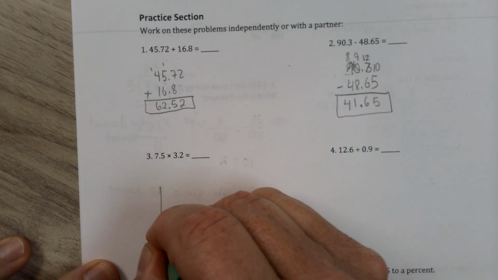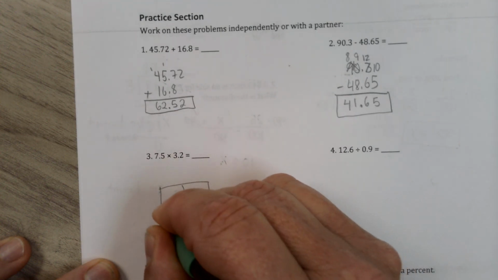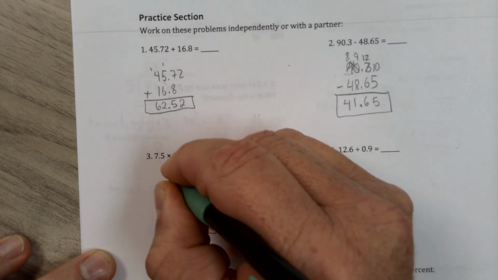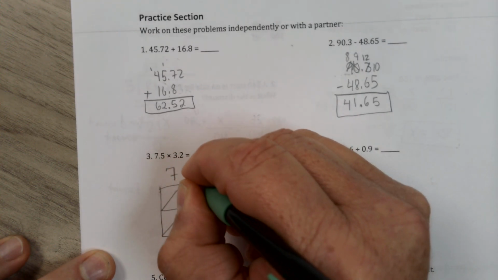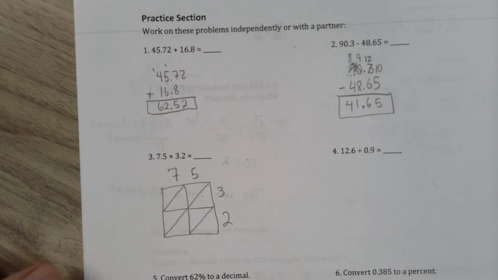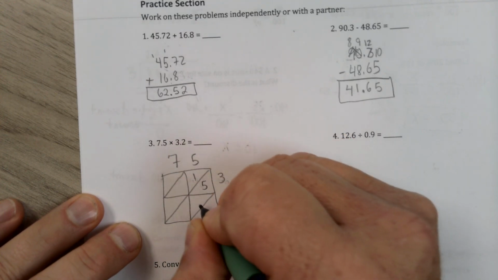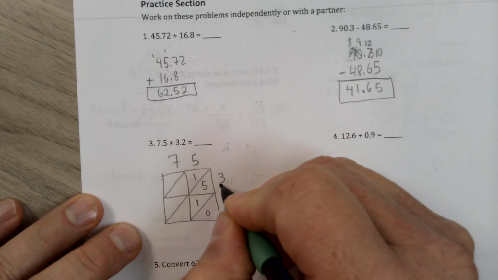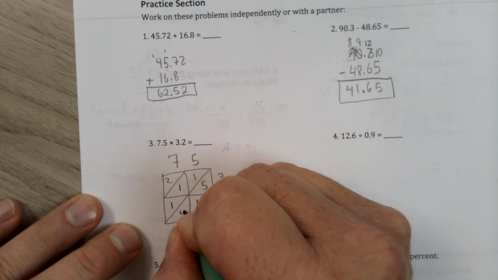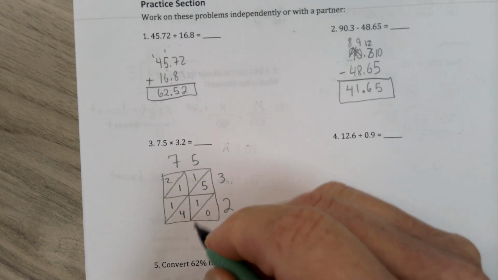For this one here, I'm going to go ahead and do that box. We'll put the 75 up here and the 32 there. And then we'll just multiply through each box. 5 times 3 is 15. 5 times 2 is 10. 7 times 3 is 21. And 7 times 2 is 14. So we just multiplied to get all the values in the box, and now we'll add.